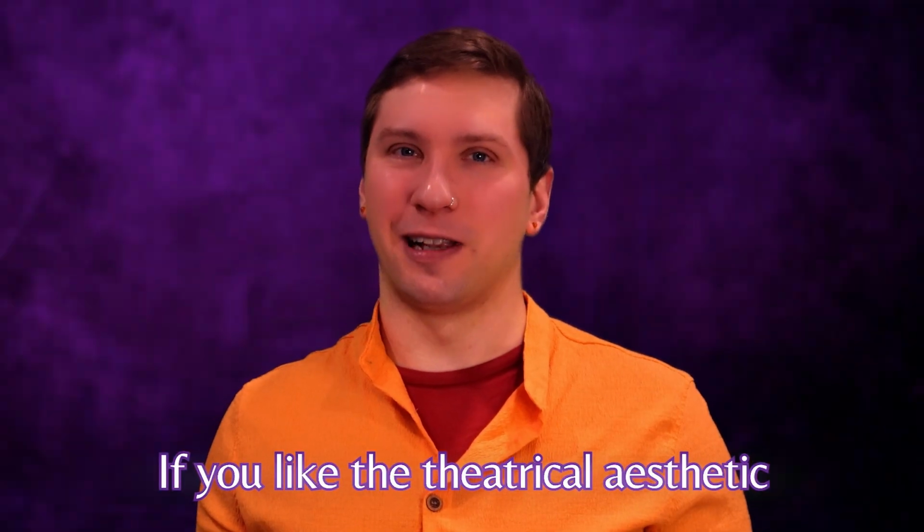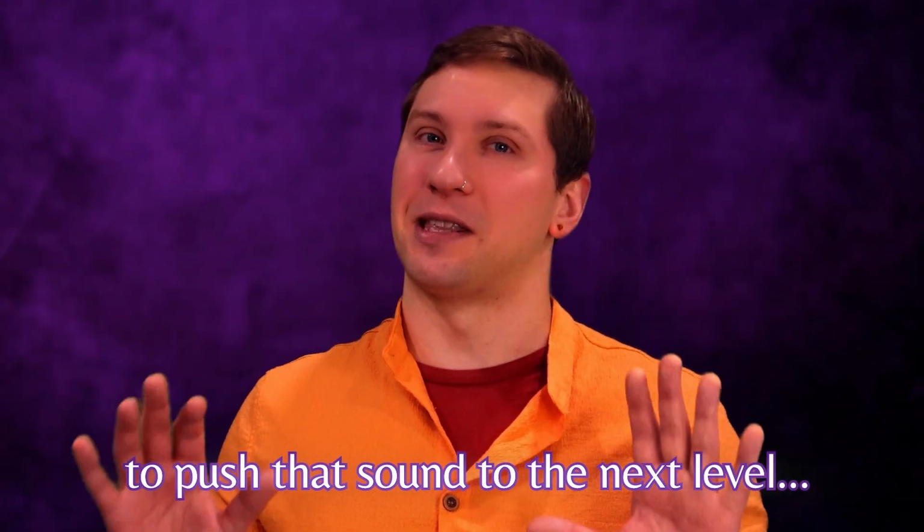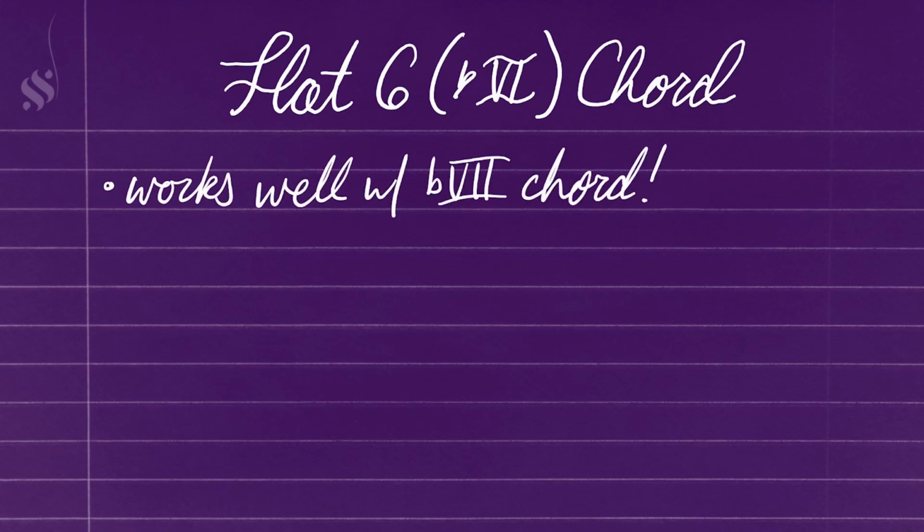If you like the theatrical aesthetic of these chords and you want to push that sound to the next level, the final chord move we're discussing today will help you do just that. This move actually works in conjunction with the flat 7 chord. All you have to do is put a flat 6 chord before it. So as always, we'll go to the key of C to look at this.